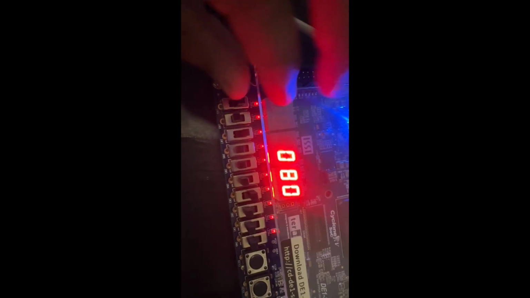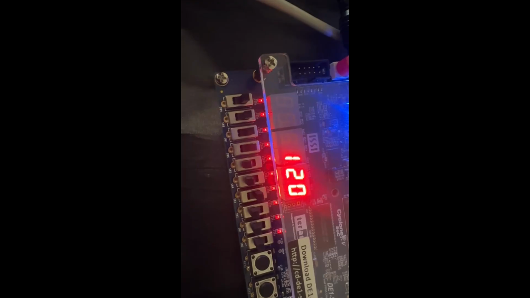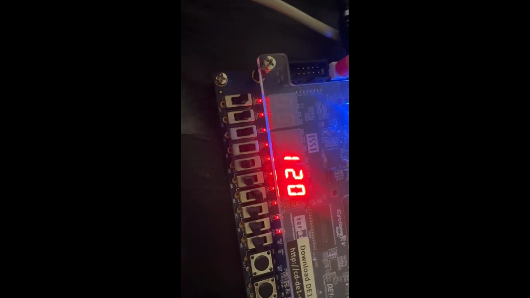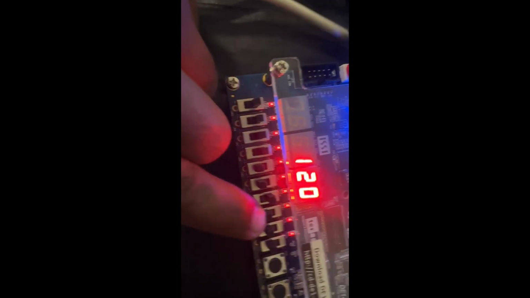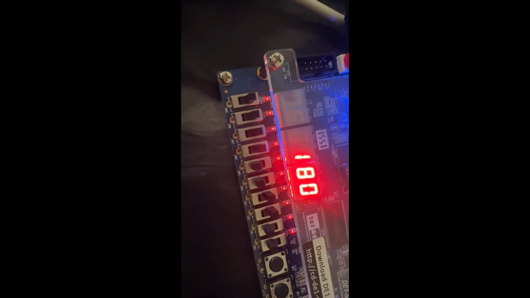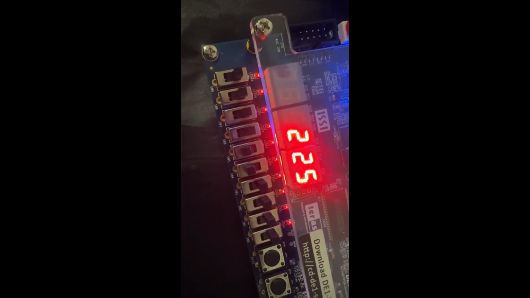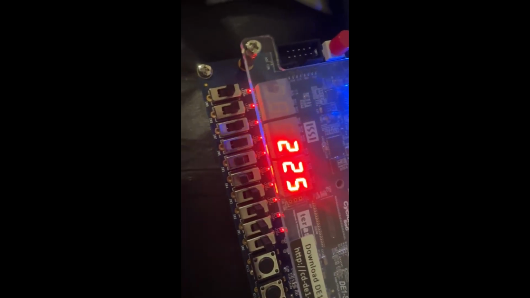So we'll be doing 15 times 12. 15 is 1111, and 12 is 1100. So the output is 180. As we can see, it's on the 7 segment display. And then we also do the maximum number, which is 15 times 15. So we can see at this, it says 225, which was the maximum number we could get as the output.